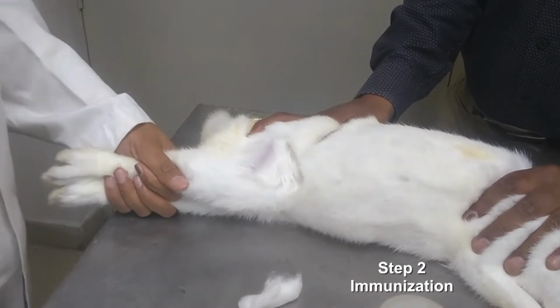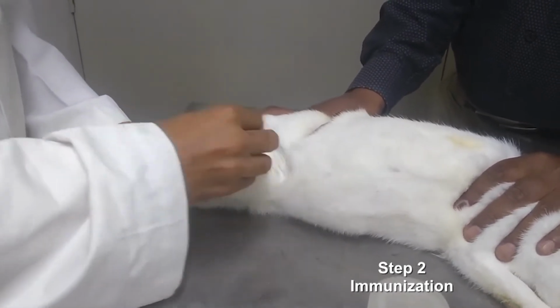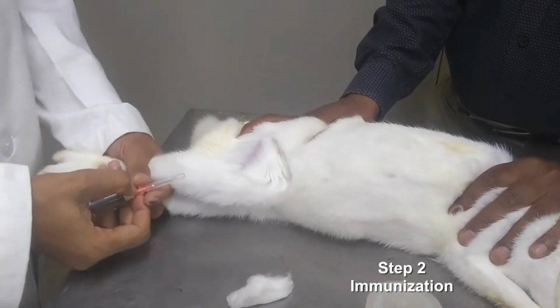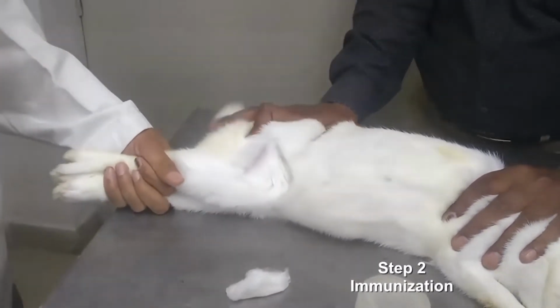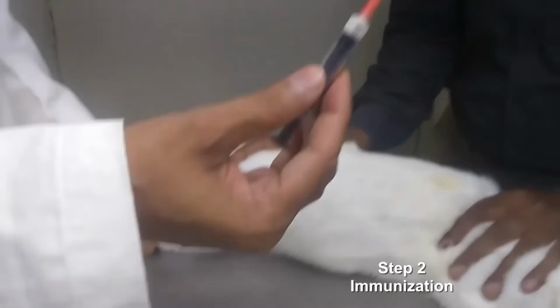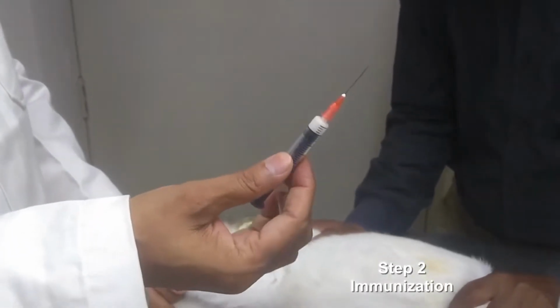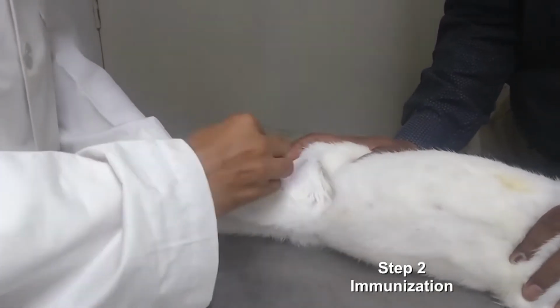There are two kinds of injection that we give. One is intradermal and another one is subcutaneous. So today we'll be doing a subcutaneous injection. This is our emulsion that we have prepared by the micro-emulsifying needle. We have seen it right here. This is the area where we would like to inject.